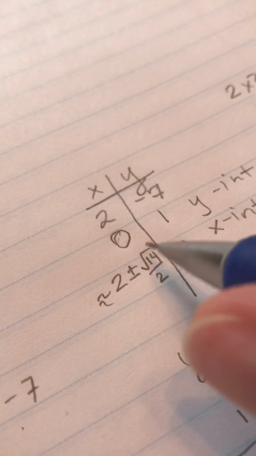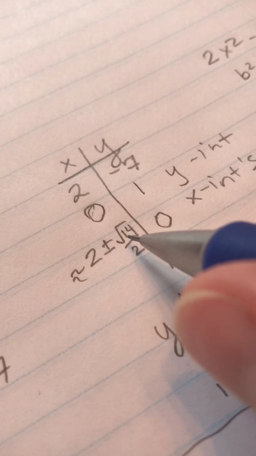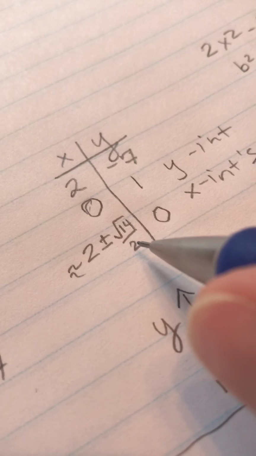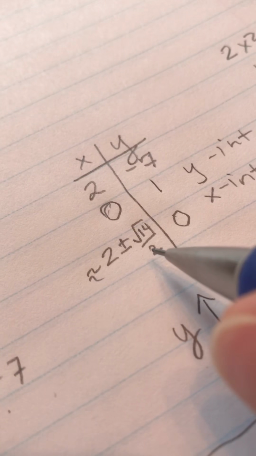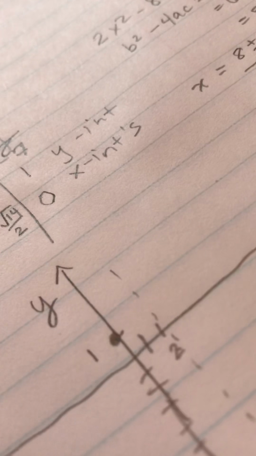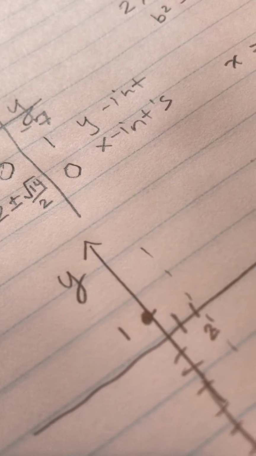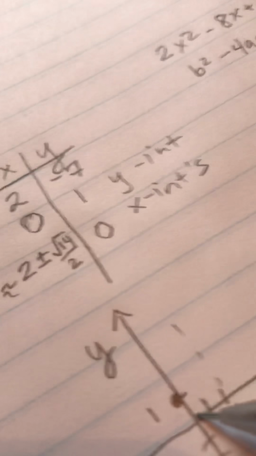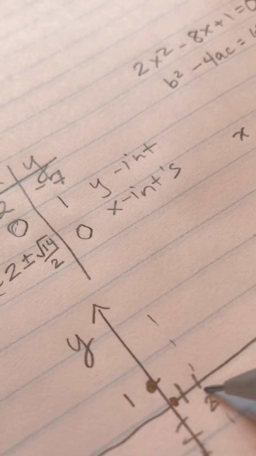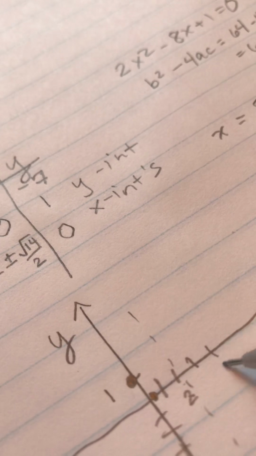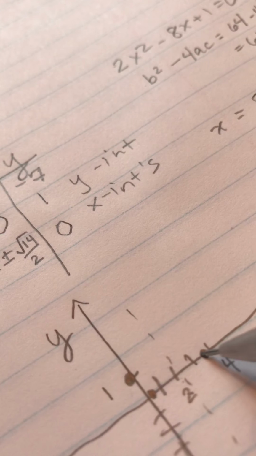Square root of 14 is going to be a little bit less than 4, just because 14 is a little bit less than 16. Divided by 2 is going to be a little less than 2, so you're going to be adding and subtracting a little less than 2 from 2. So that means you're going to be pretty close to 0, subtracting a little less than 2 from 2, and pretty close to 4, adding a little less than 2 to 2.